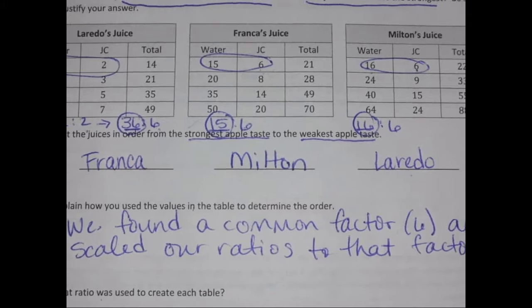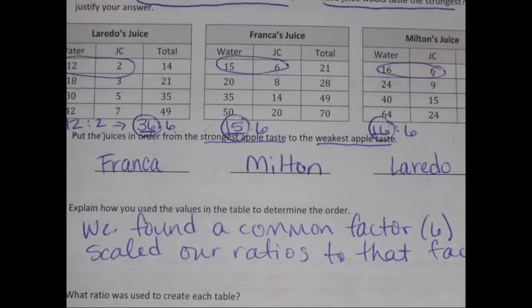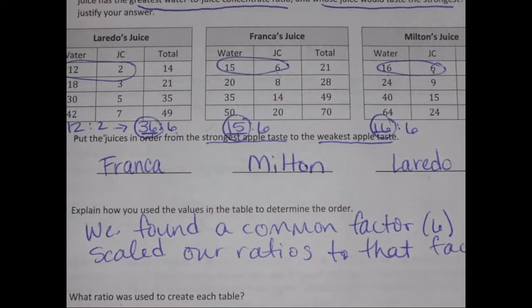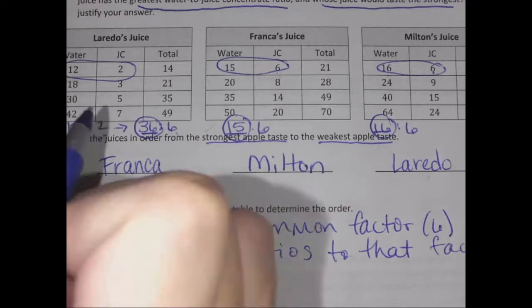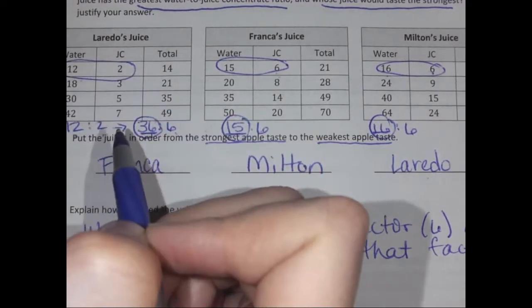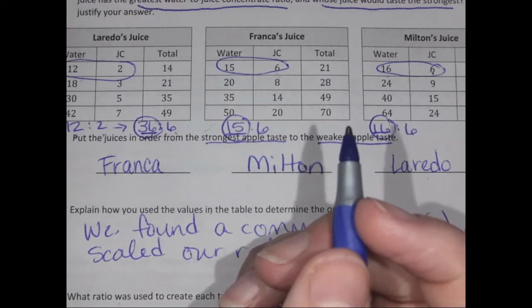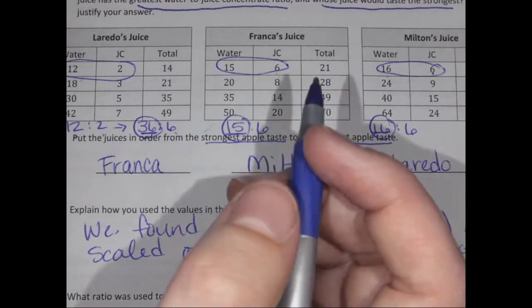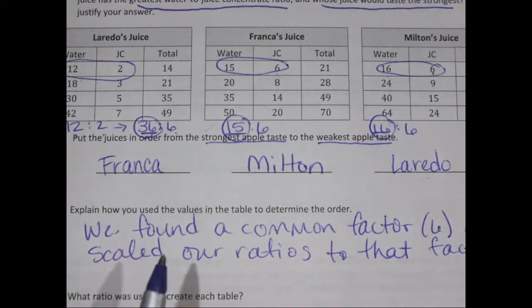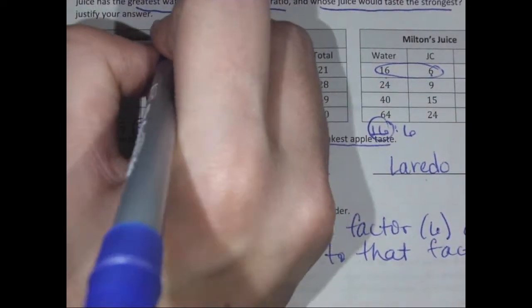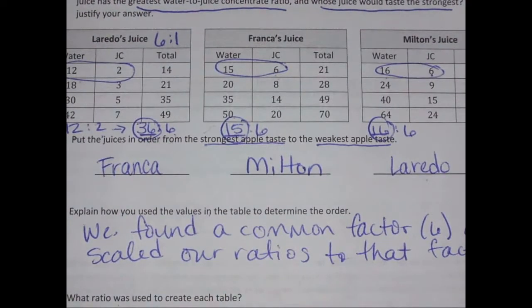Okay, what ratio was used to create each table? Can I find the value of each table and reduce it? Yes. So, 12 to 2. Can I write that in a simpler way? Let's see, what is it? 6 to 1. How'd you find that? Because I divided 12 and 2 by 2. Yes, she divided both sides by 2.